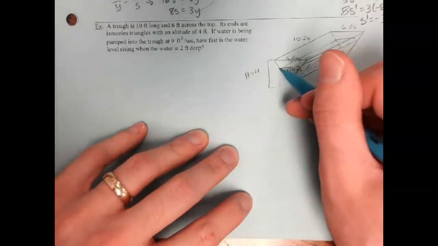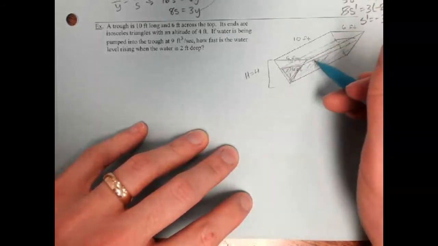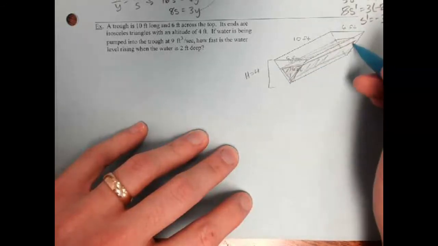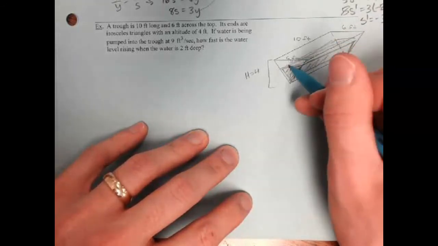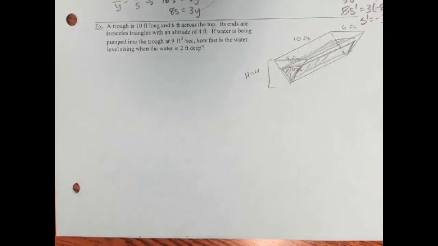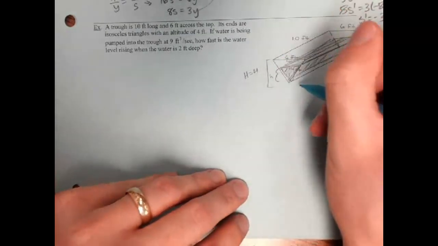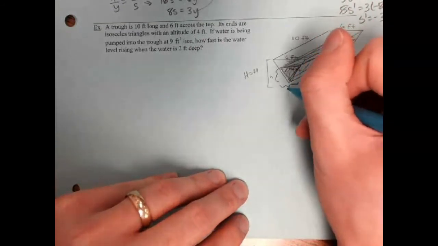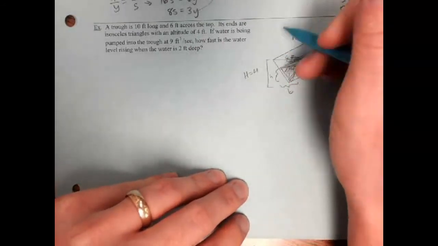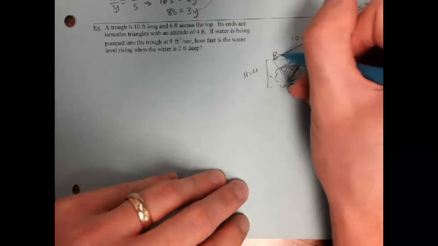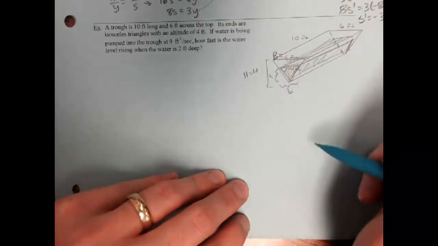So I have this triangular prism for the container itself, and then I'd also have the triangular prism of water within the container. Now this would have a height, and then that, I'm going to call it B for the base. Let's call this the capital B. Capital B was 6, right? That's the total width across the top, and then this little b.